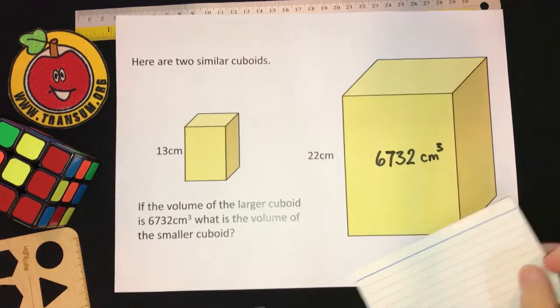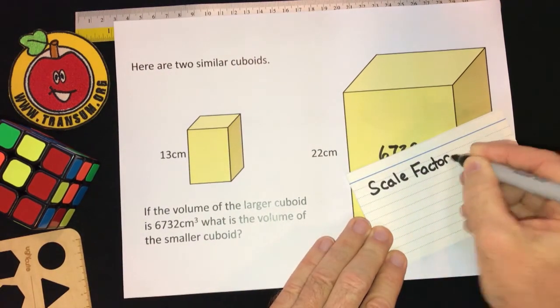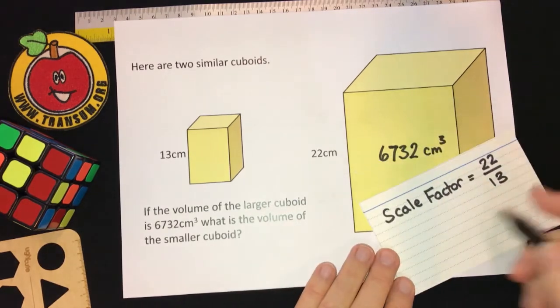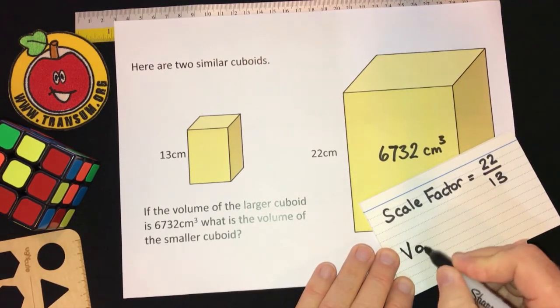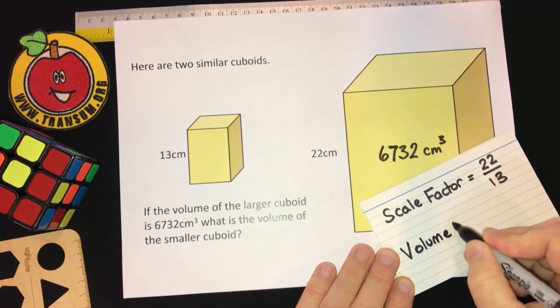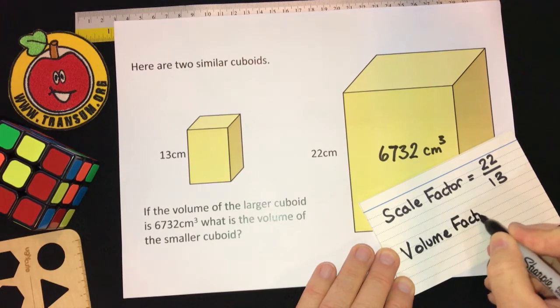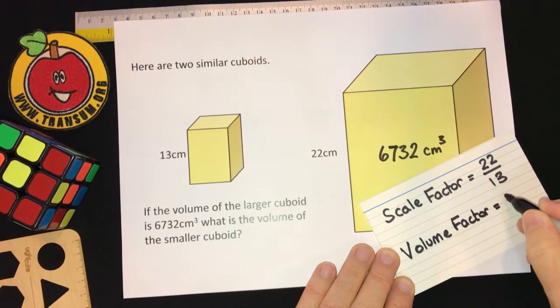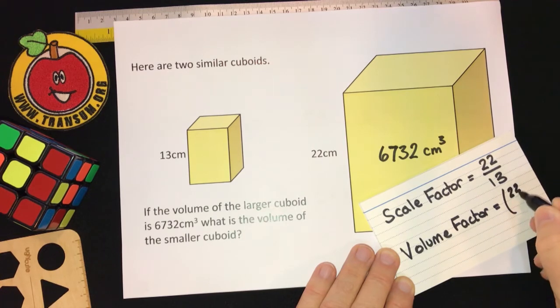So the volume factor is going to be this scale factor cubed.